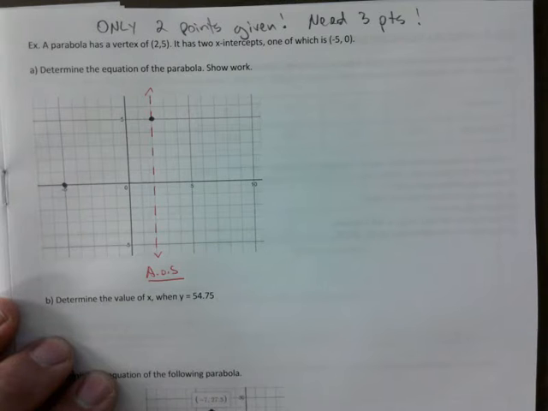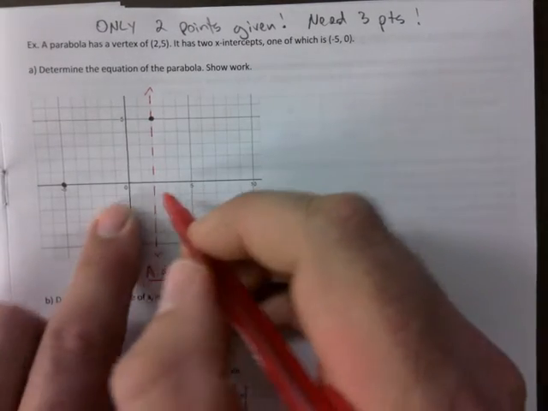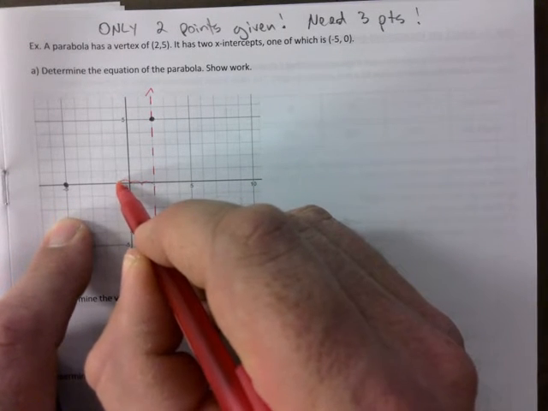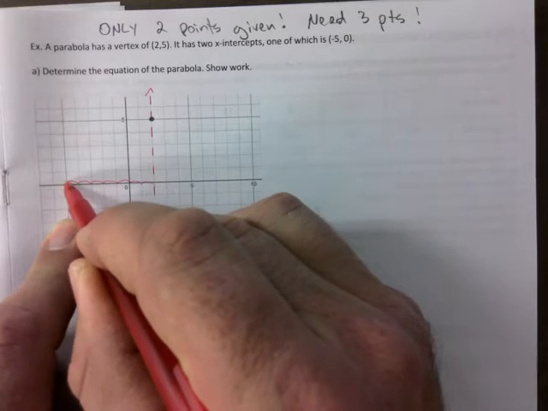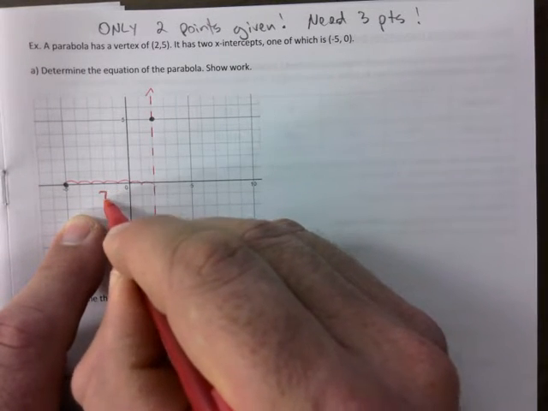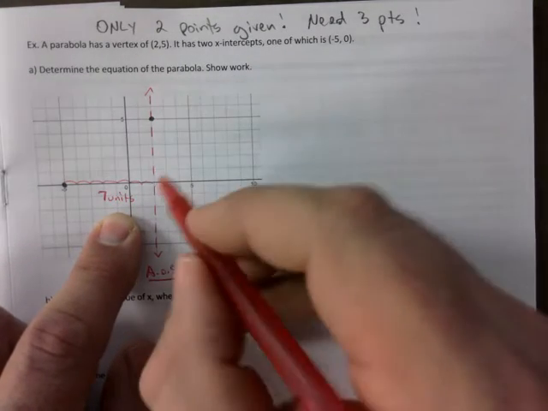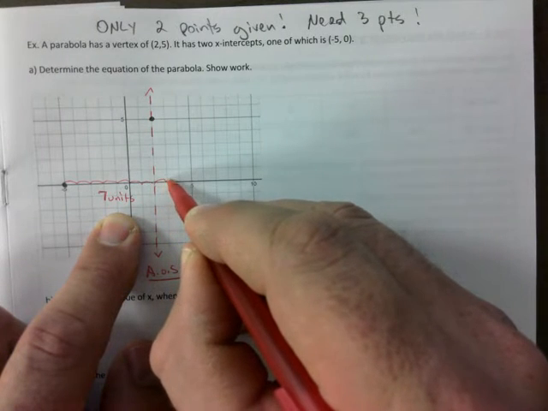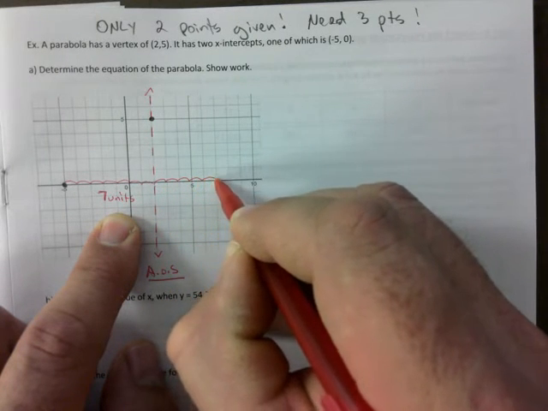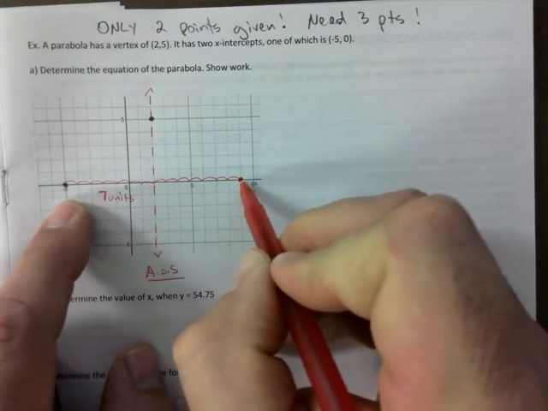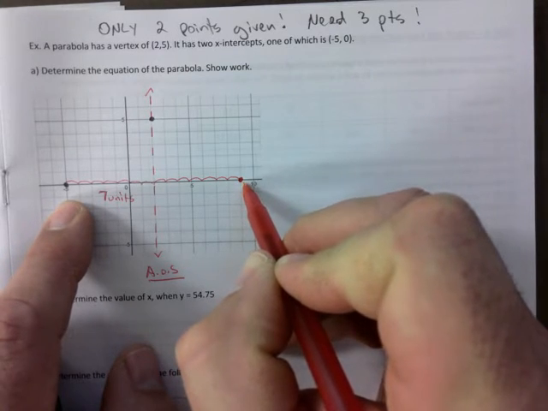I will first find it using this graph, and then I will show you how to do it mathematically. Count with me. How many points to get from here to there? 1, 2, 3, 4, 5, 6, 7 units. It stands to reason that it would therefore take 7 units to get to the cousin on the other side.